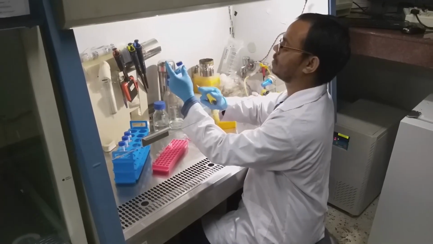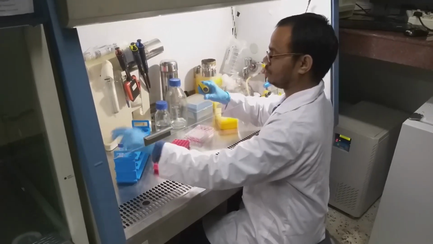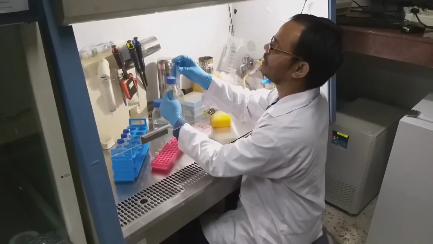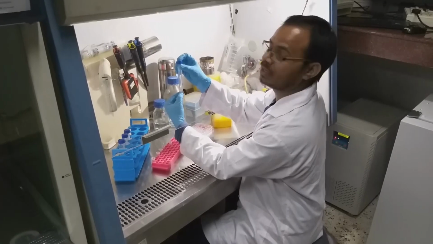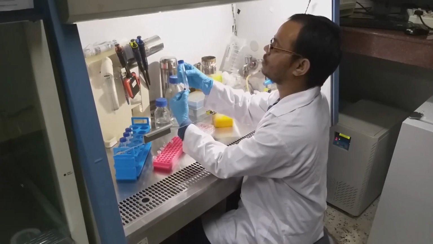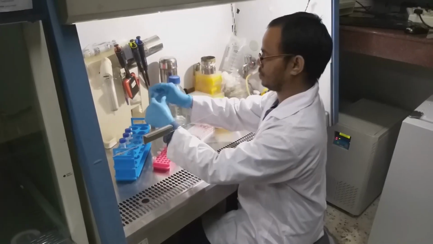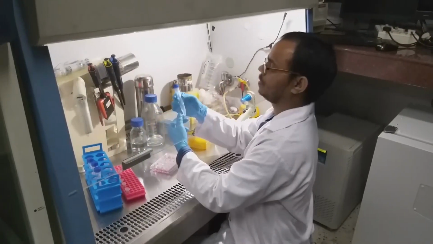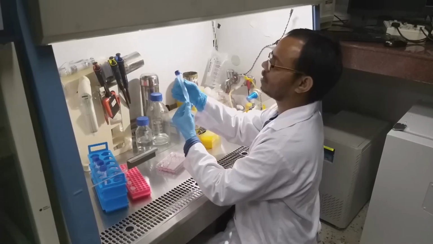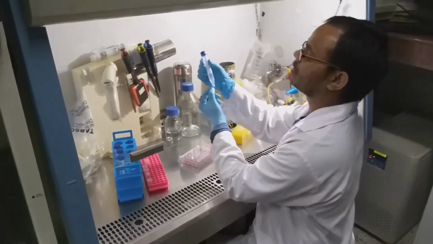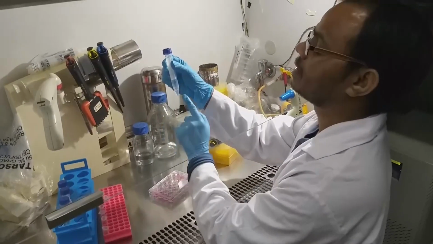Mix properly. Incubate the tube for at least 5 minutes to get the complex formed. After 5 minutes are over, we can see a visible white precipitate inside the tube.